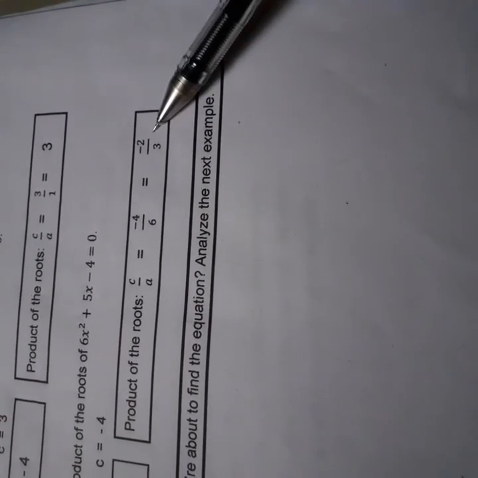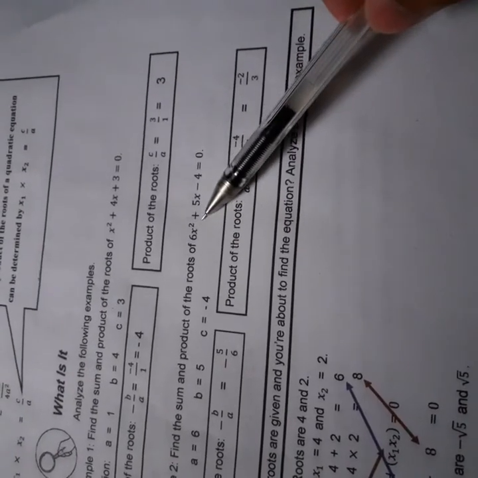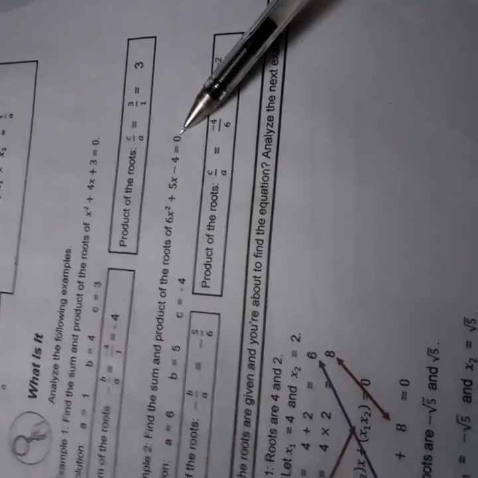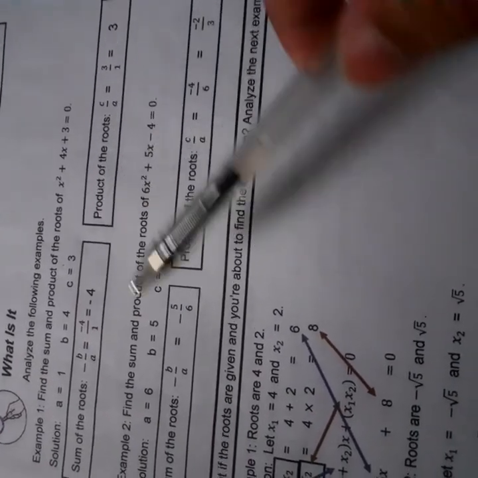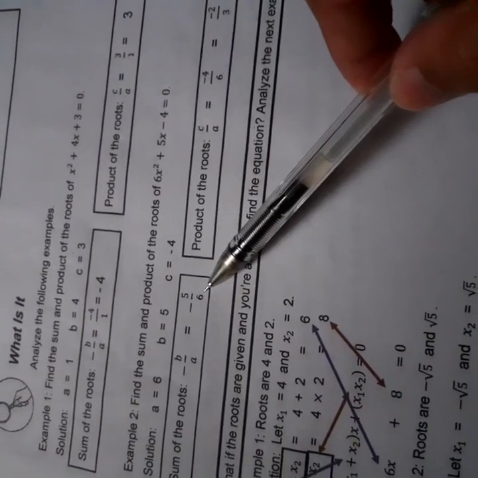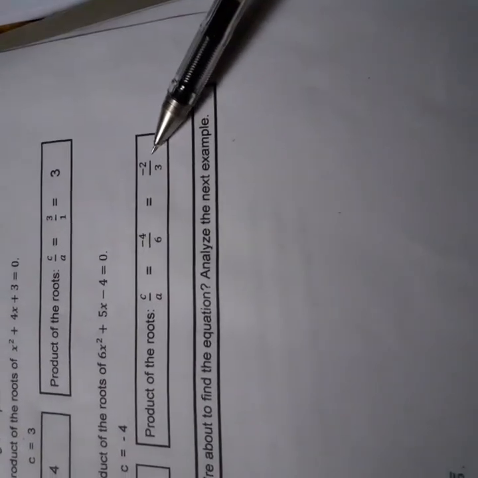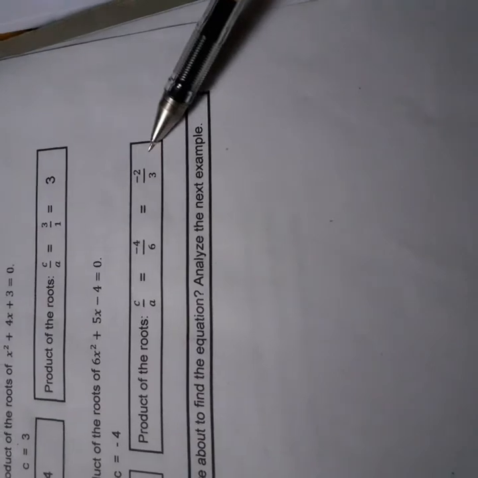Then, therefore, for the given quadratic equation, 6x squared plus 5x minus 4 is equal to 0, the sum is negative 5 over 6 and the product is negative 2 over 3.